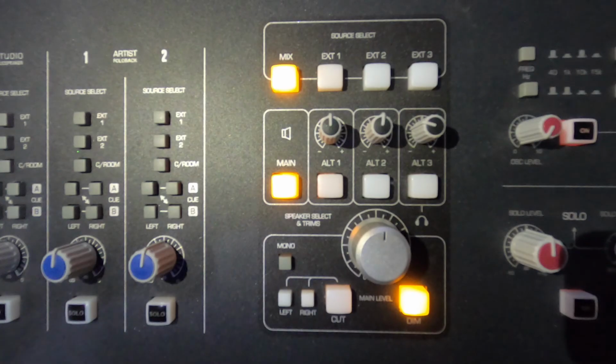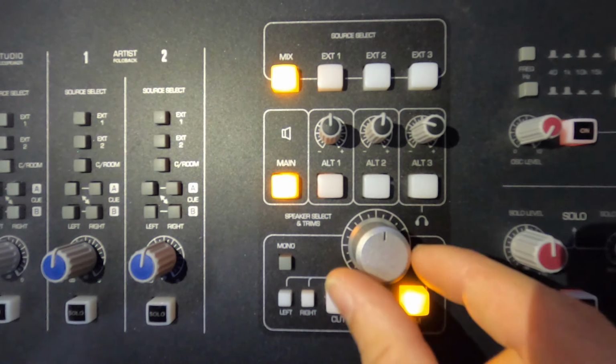And the control room pot is the final part of the chain here. It controls the level of the main mix from the console going to the monitor speakers. We're going to leave that down just now.